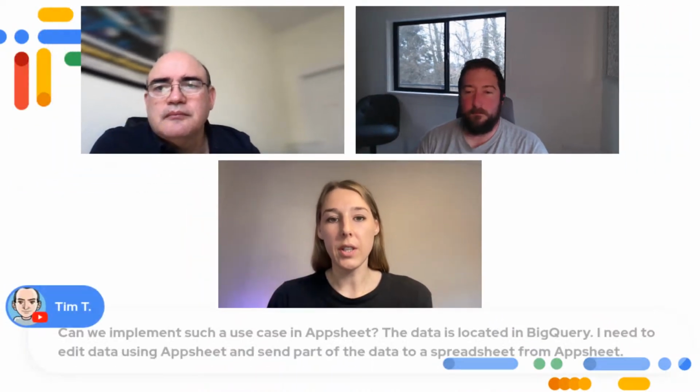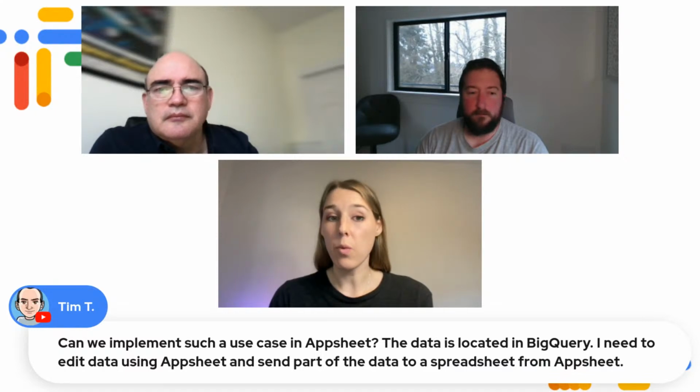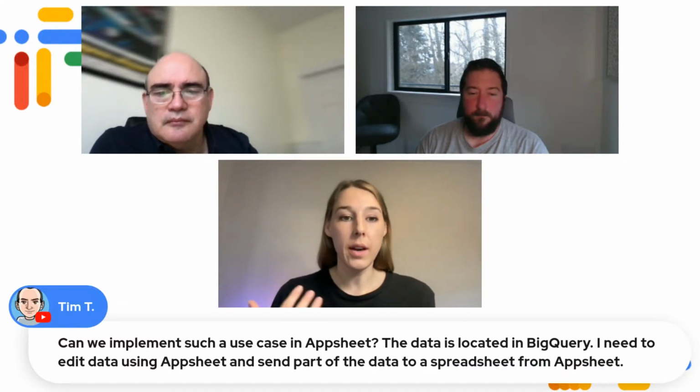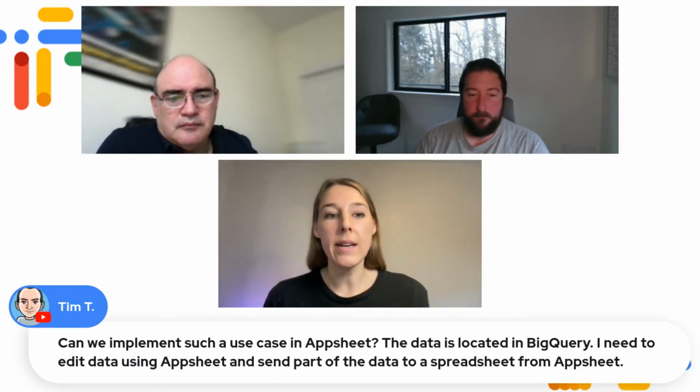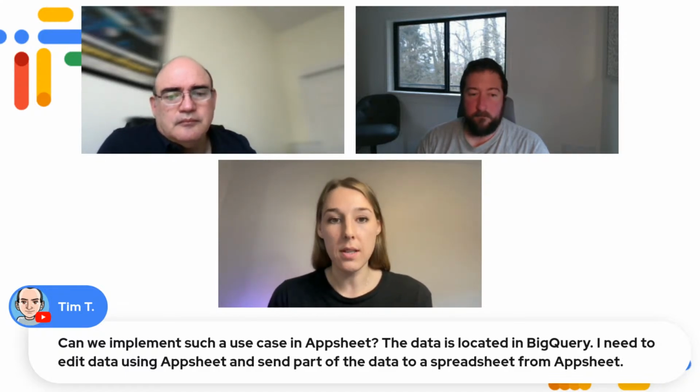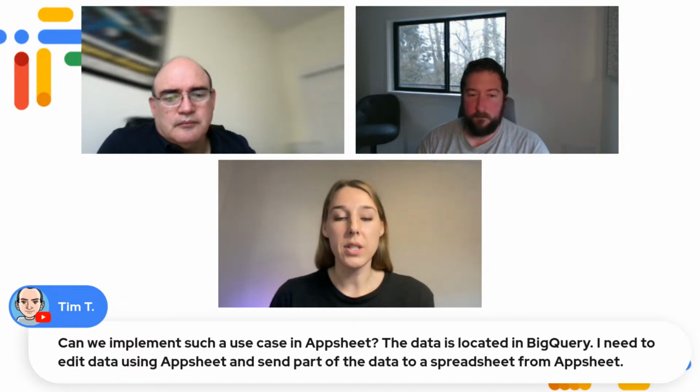Makes sense. And kind of going off of the topic of the databases, we do have one here. Can we implement such a use case in AppSheet? The data is located in BigQuery, and I need to edit the data using AppSheet and then send part of the data to a spreadsheet from AppSheet.